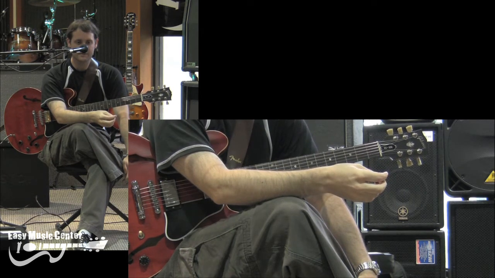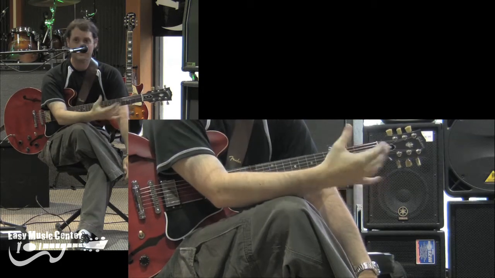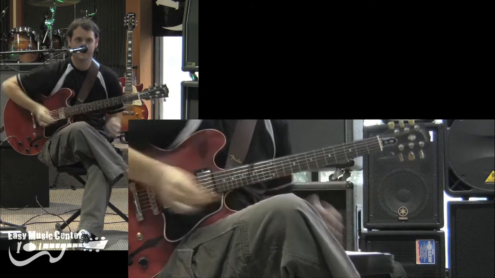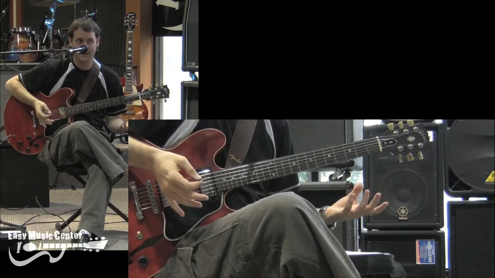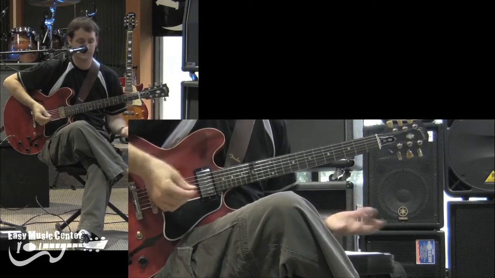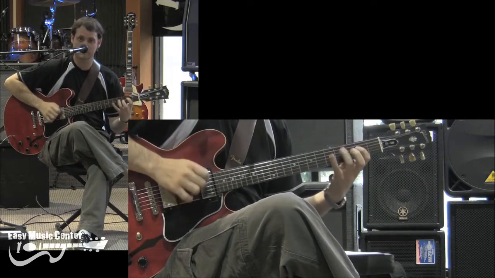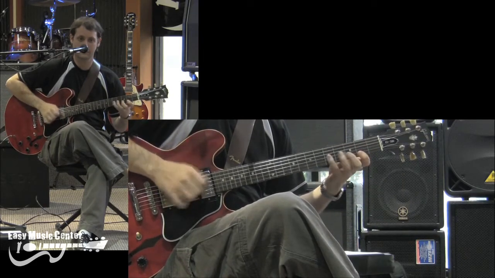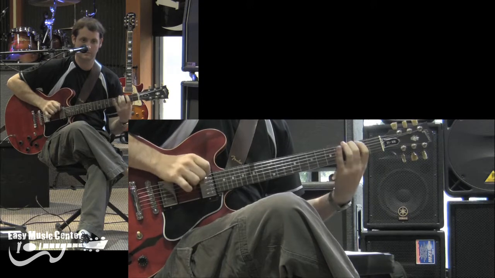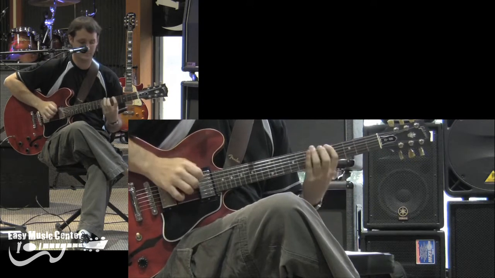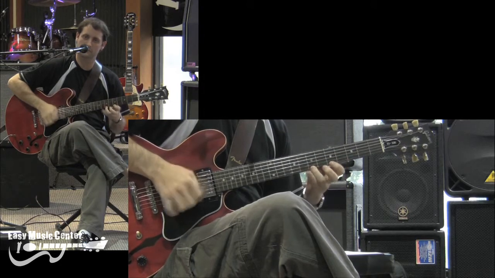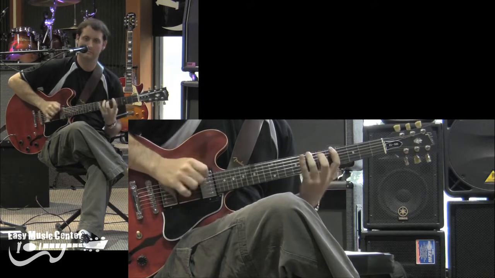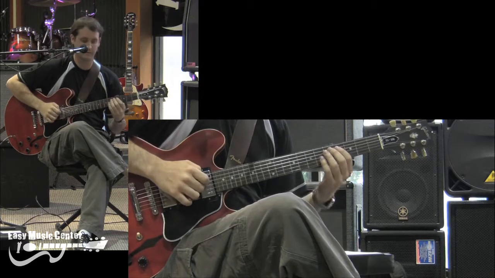Basically, you have scales and modes that are related to these chords. In this case, the G major scale and its related modes. So we've got G major, we've got A Dorian, and we've got D Mixolydian.